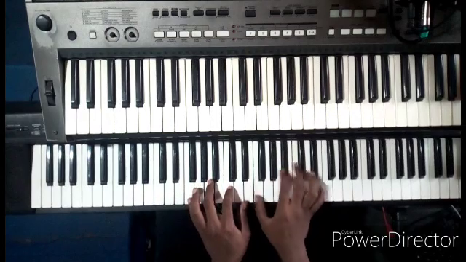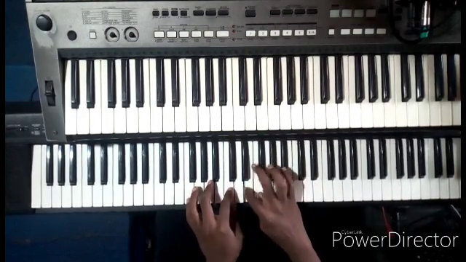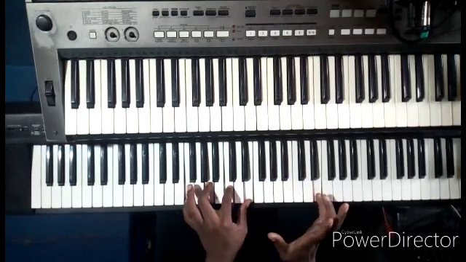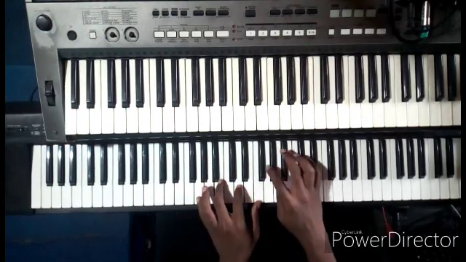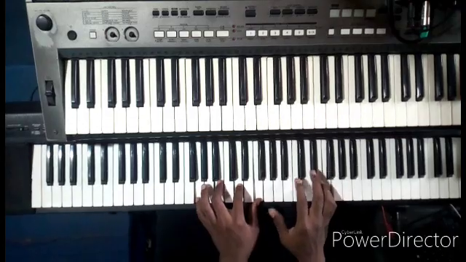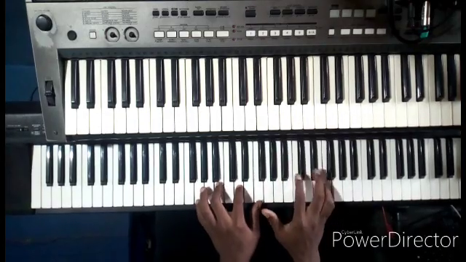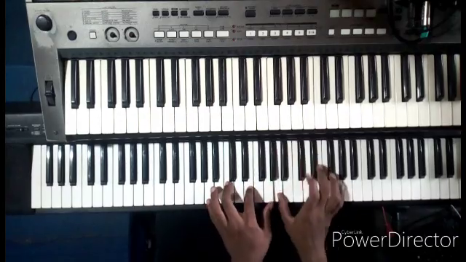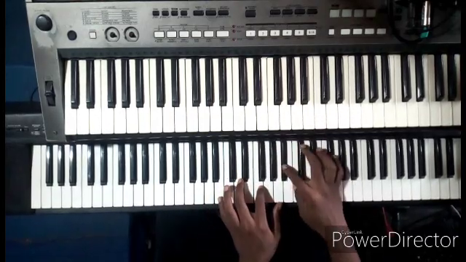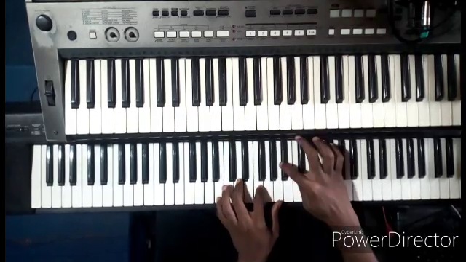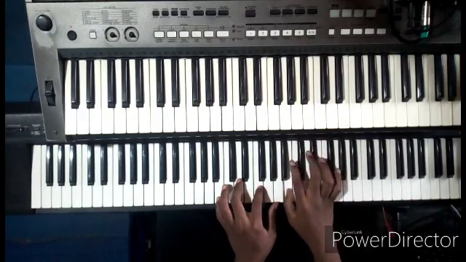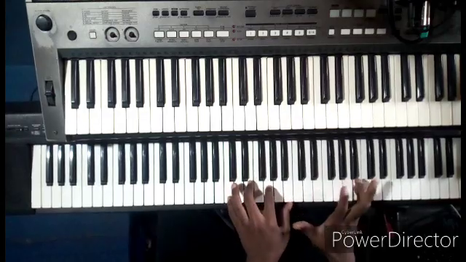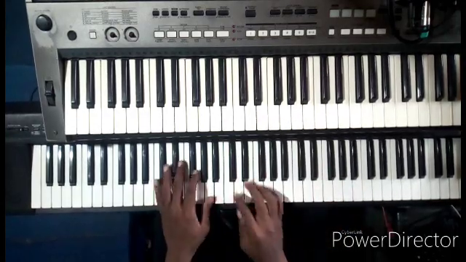For F, same thing. Very simple approach. Then for the 5, one more time. For the 6, for the 7, I'm using B flat. Same pattern. Then back to C. So that's it. One more time, I'll play it again for you.